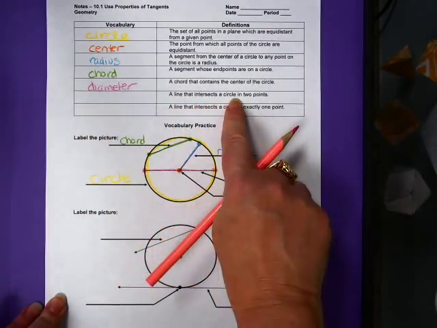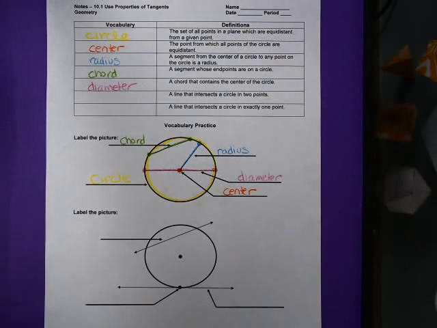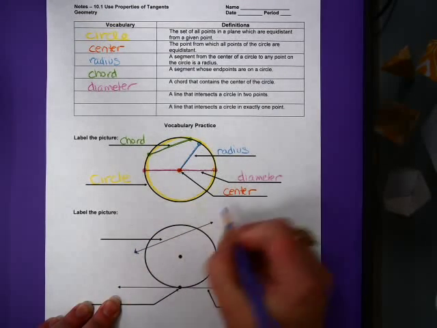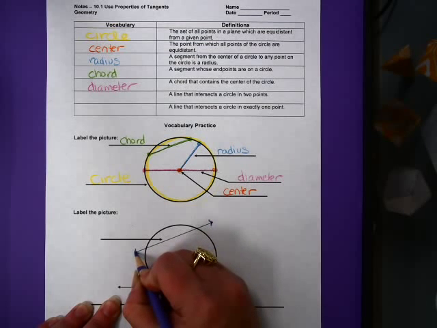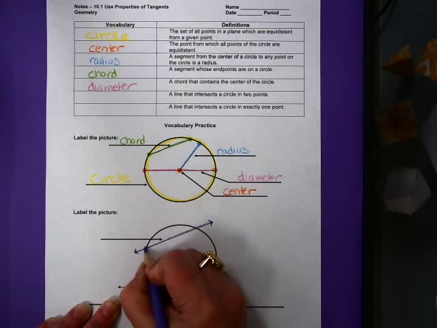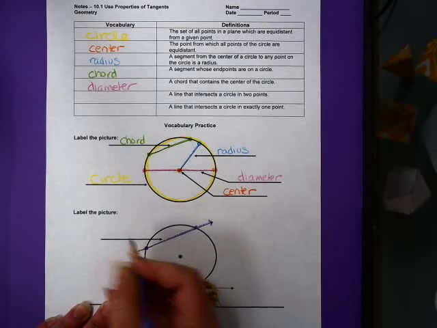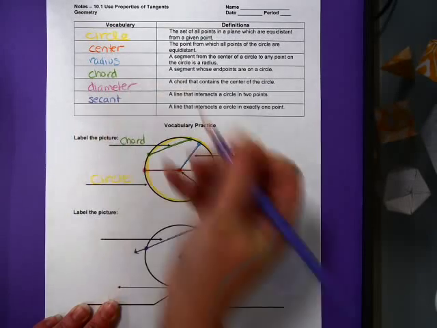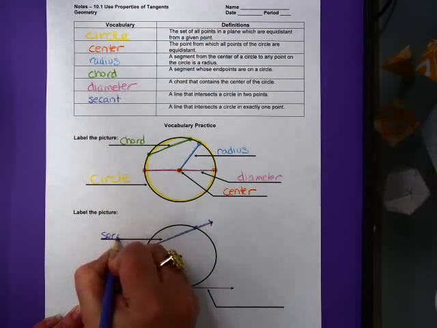A line that intersects 2 points. So we need a line. Here's a line. It's going through the circle, and it's going to touch the circle at 2 points. That's called a secant. A secant line.